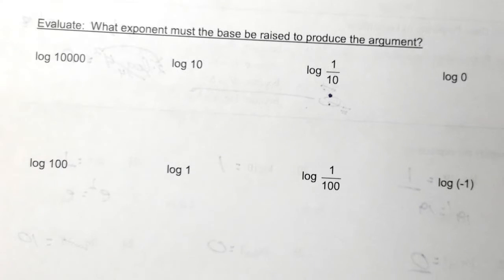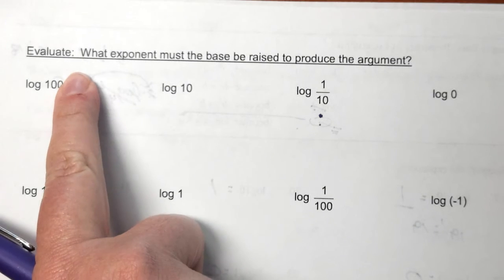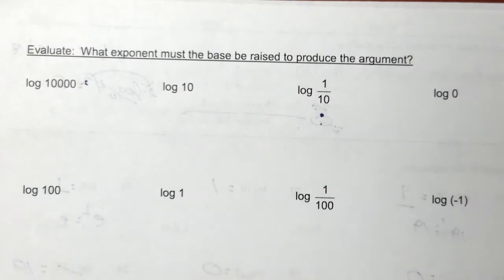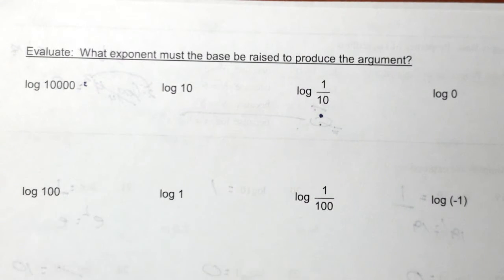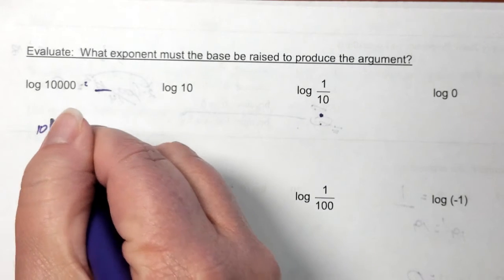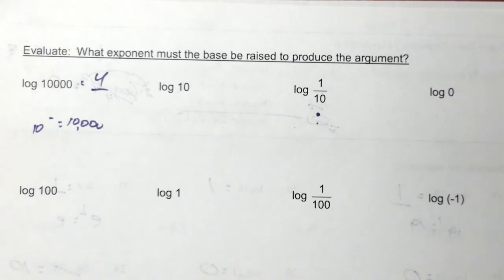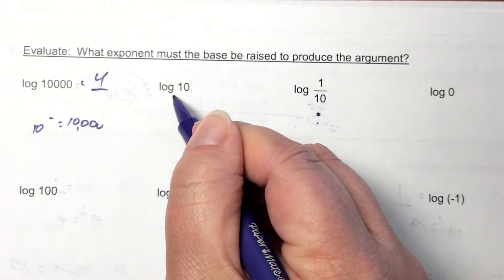More, we're just kind of working these out, thinking them through. Okay, evaluate means work it out, see what number it is. Okay, so you could type that in a calculator, certainly, but you could probably also kind of think it through. Base here is 10. 10 to the something is 10,000. Oh, I bet that one's going to be a 4. Okay. Remember, implied base 10 here.